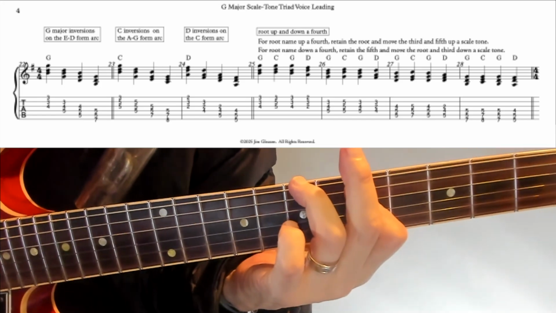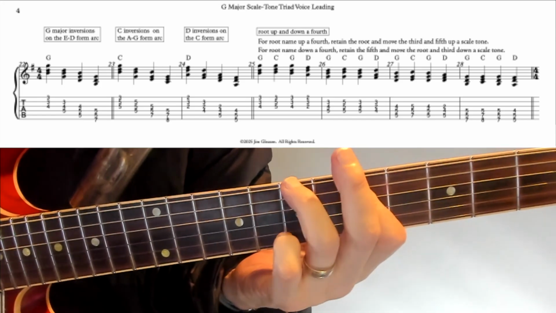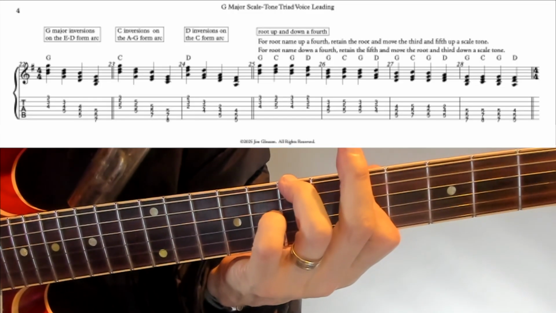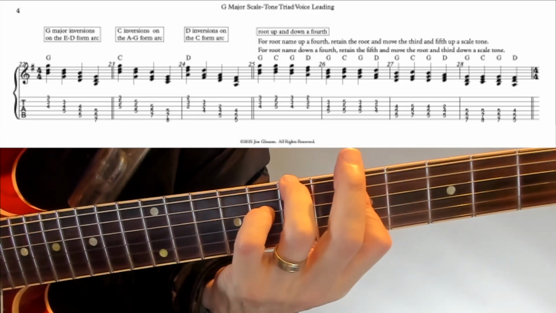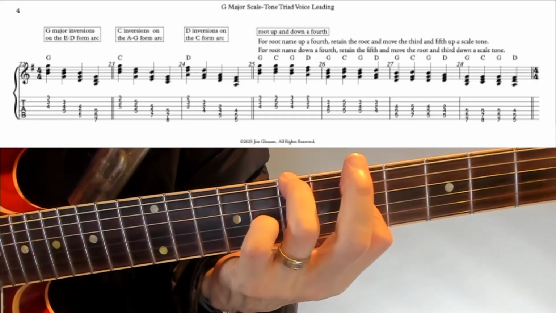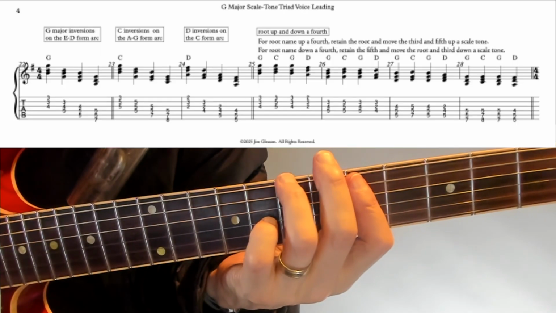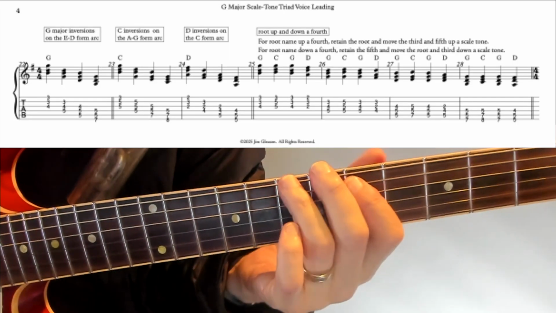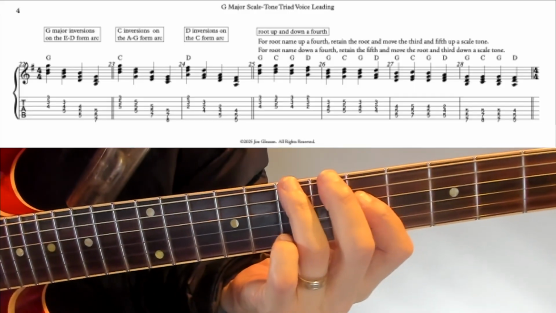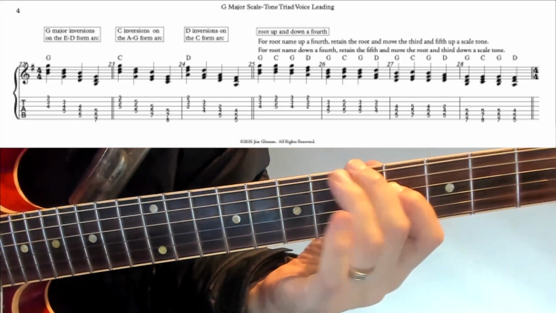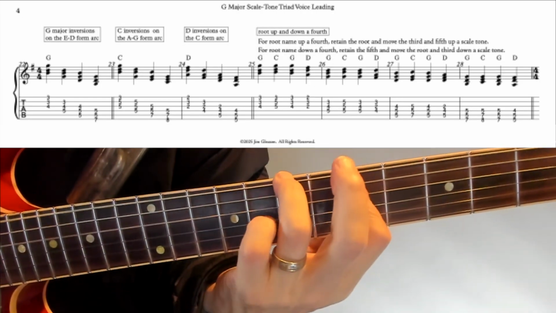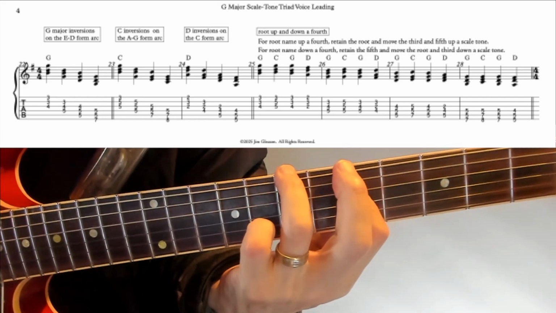Then in the bass on strings 6, 5, 4, this is G major with third, fifth, root, and to go to C, we retain the root, take the other two notes up a scale tone. G, C, back to G, and to go to D, retain the fifth of G, that's this note, and take the other two notes down a scale tone. That's pretty, that sixth interval, while keeping the middle note the same. So those are G, C, G, D.